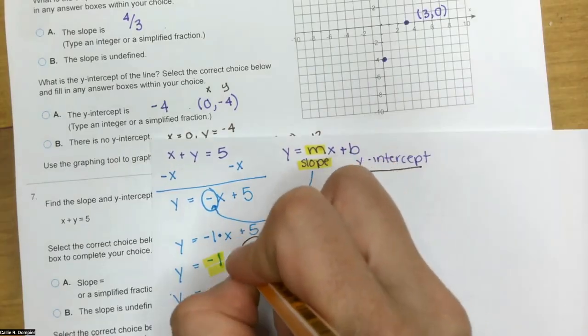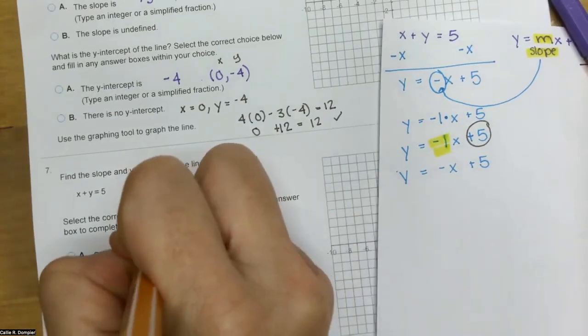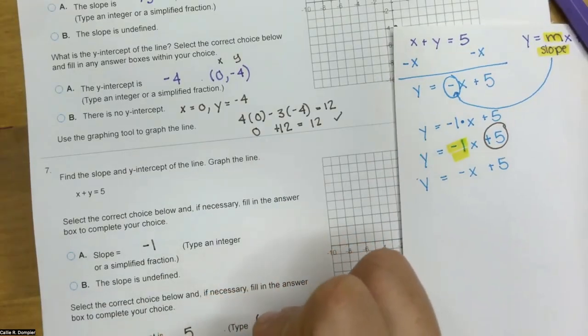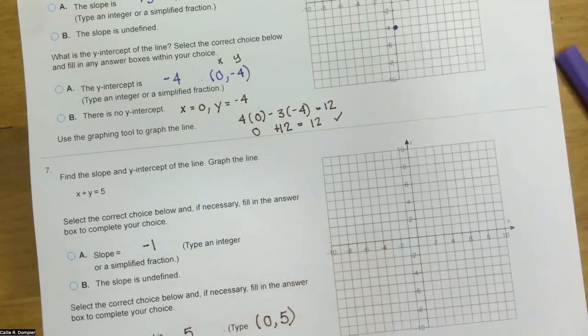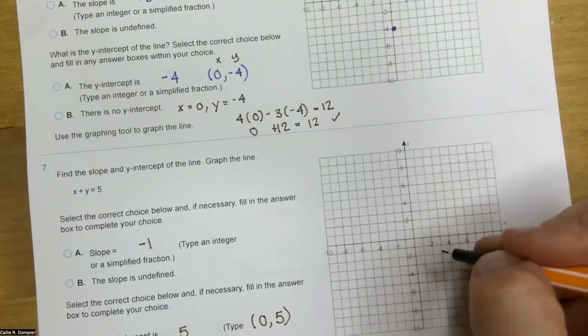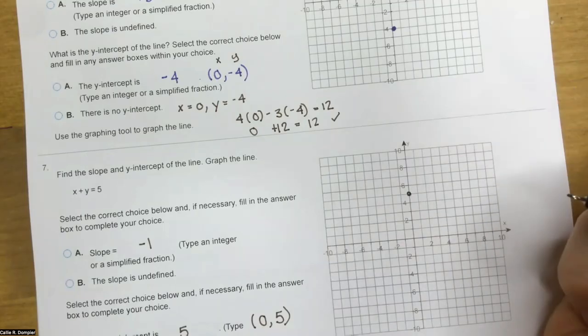Good? So the slope is -1, and then the y-intercept is 5, which is the point 0, 5. That's how you would graph it. You'd graph it by going 0 on the x-axis up to 5 on the y-axis. That's your first point.